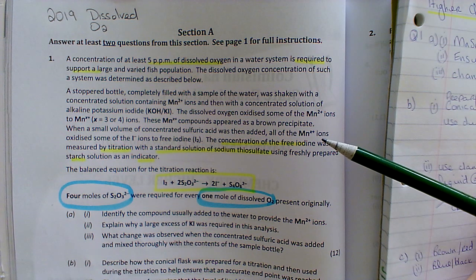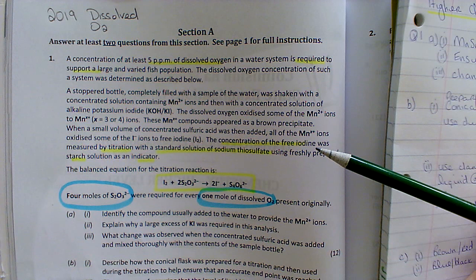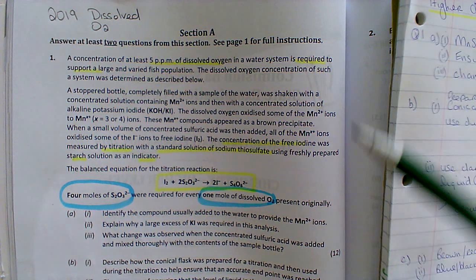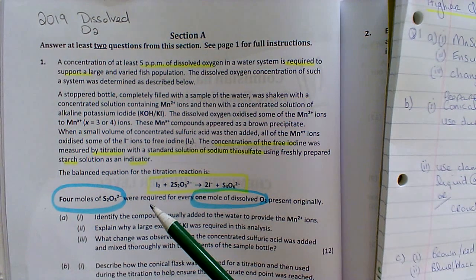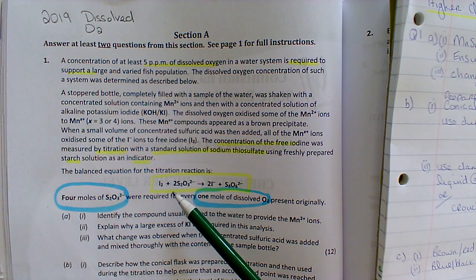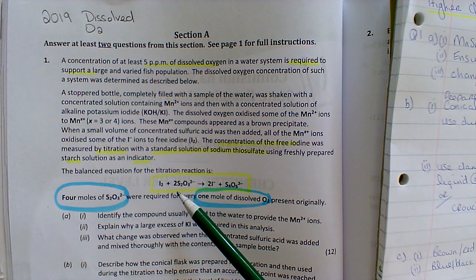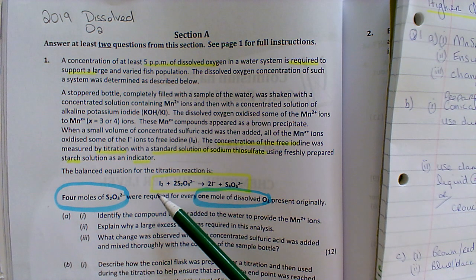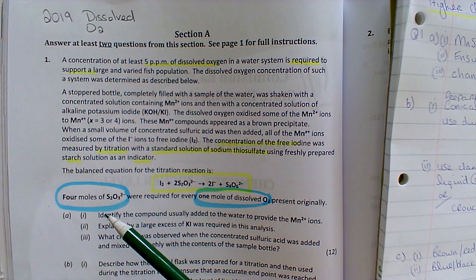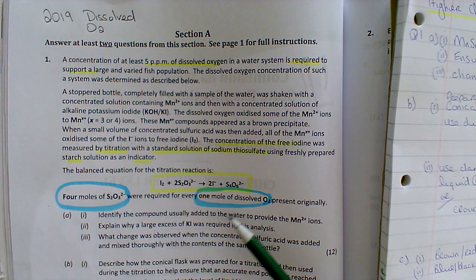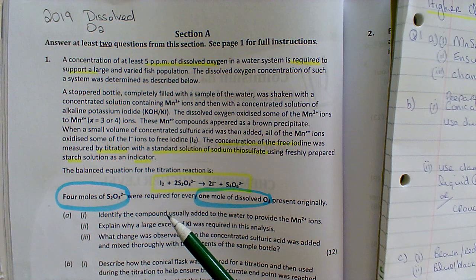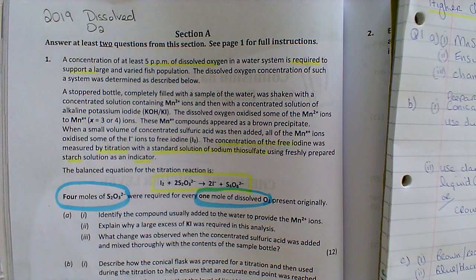The concentration of the free iodine was measured by titration with a standard solution of sodium thiosulfate using freshly prepared starch solution as an indicator. Now we're given the balanced equation for the titration, and we note the reaction ratio between iodine and thiosulfate is 1:2. So that means I'm using double the number of moles of thiosulfate than the number of moles of iodine. We're also told that 4 moles of sodium thiosulfate were required for every 1 mole of dissolved oxygen originally present. So that again is an important molar ratio that we'll use in our calculations later.